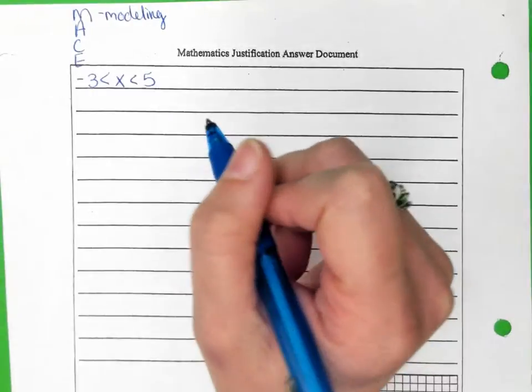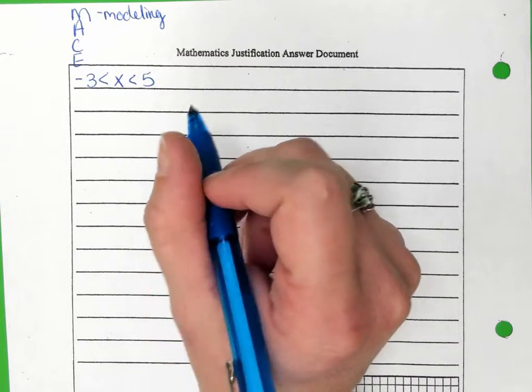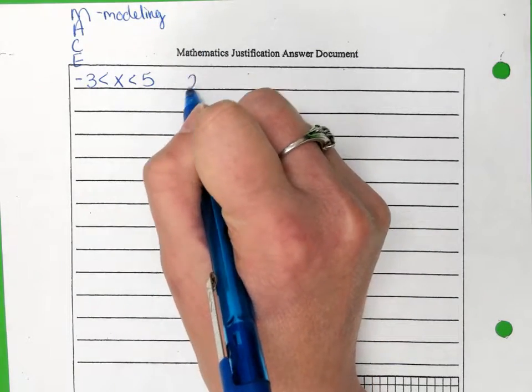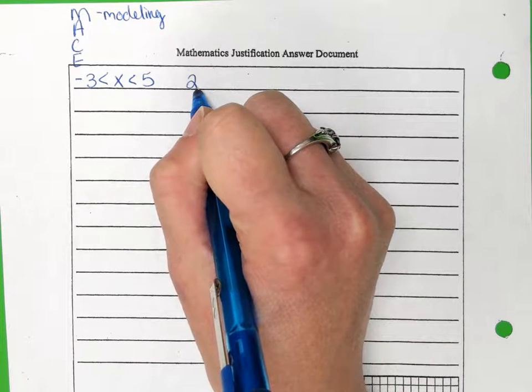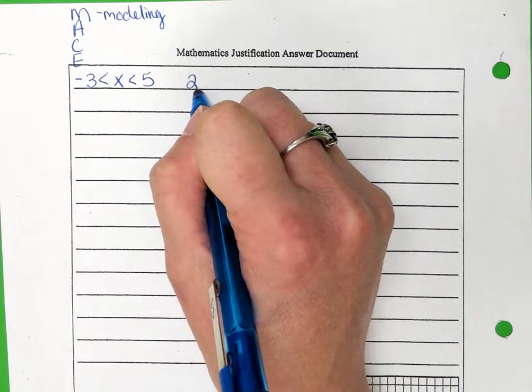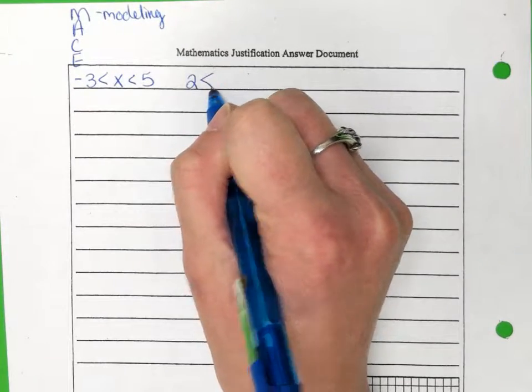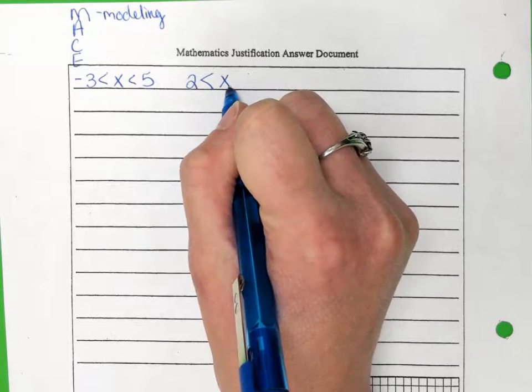All right. How do I write the second one? So look at the second one. What's the smallest number? 2. So it's going to go on the left. Look at that 2. Is that mouth open or closed to the 2? It's closed to the 2. So I'm going to keep it closed to the 2 when I rewrite it. Then X goes in the middle.